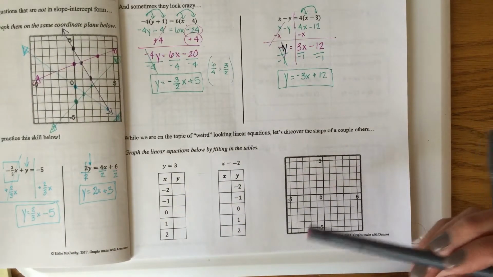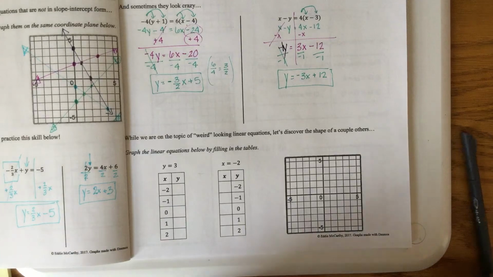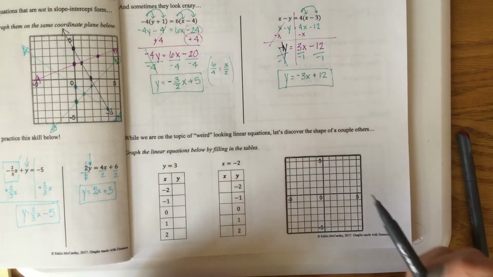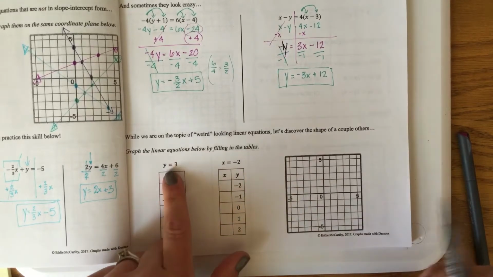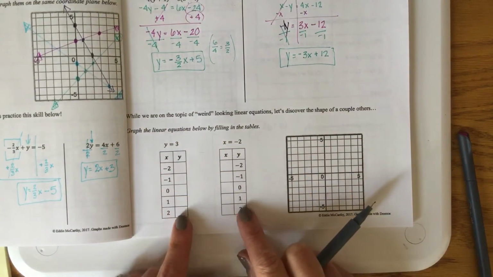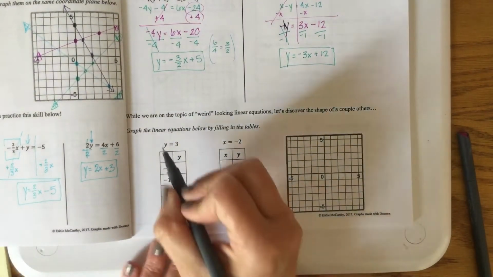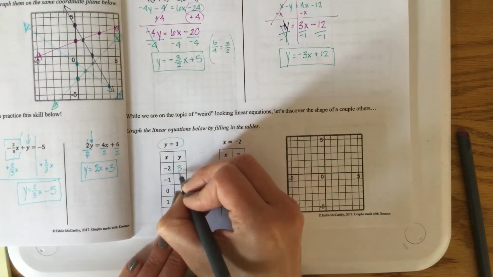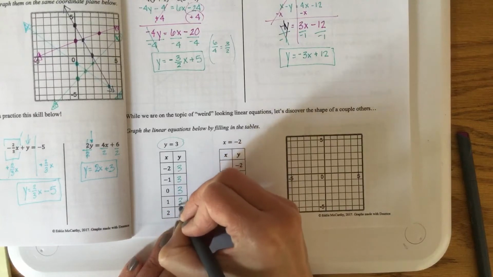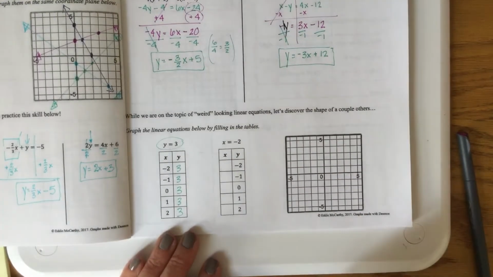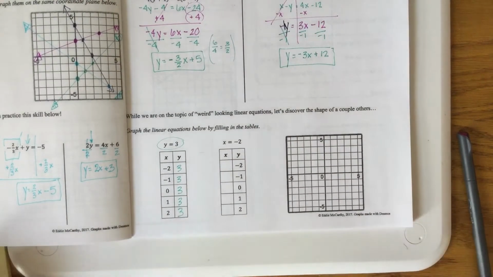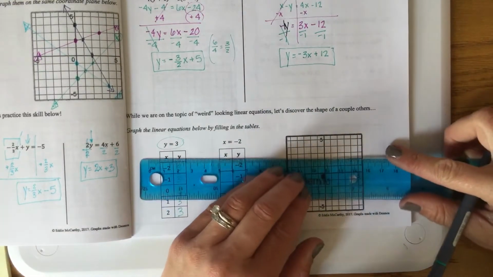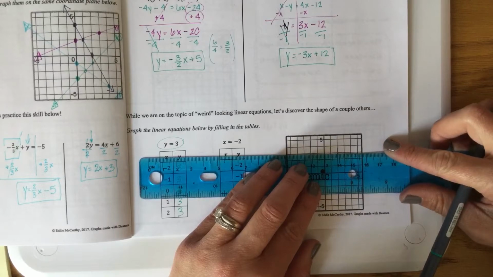Okay, so the last one, it says, while we're on the topic of weird looking linear equations, let's discover the shape of a couple others. So if you have these two, these are going to be our special cases. This means that for every single x, y is going to be 3. So it doesn't matter what value you put in there for x, you're going to get 3. Now what this line looks like is it's going to cross the y-intercept, which is your vertical intercept, at positive 3.